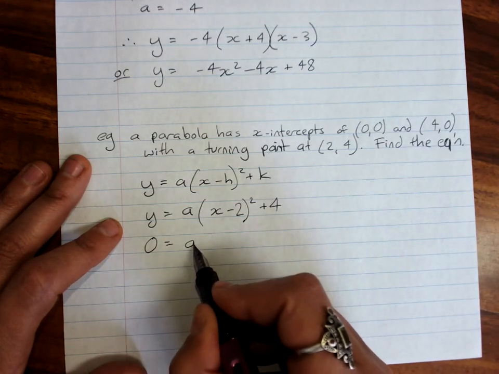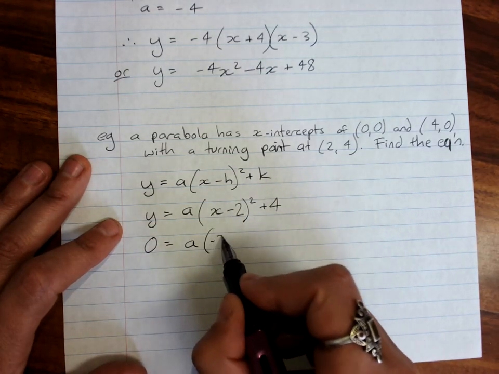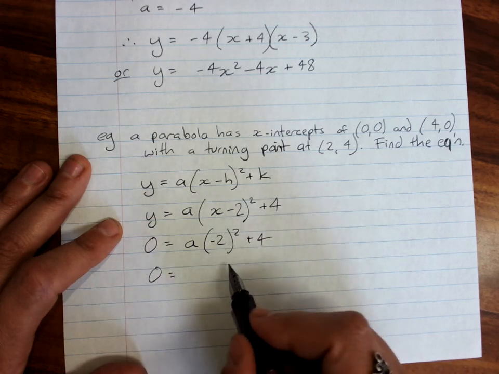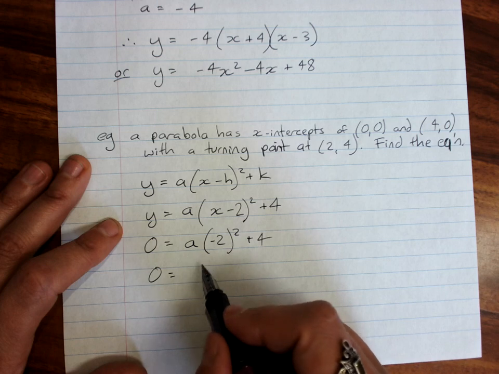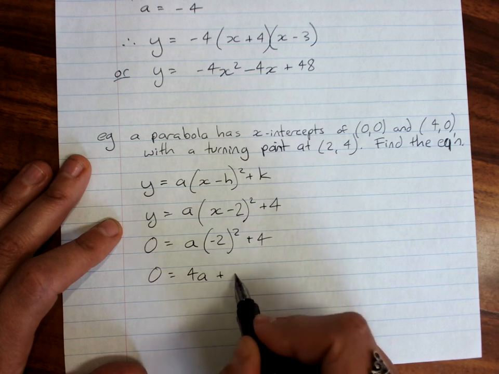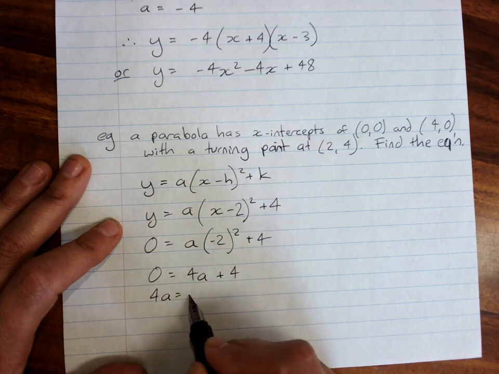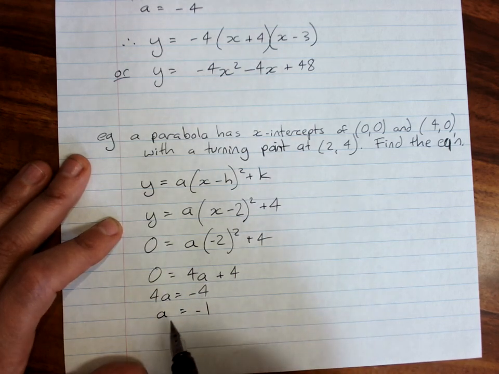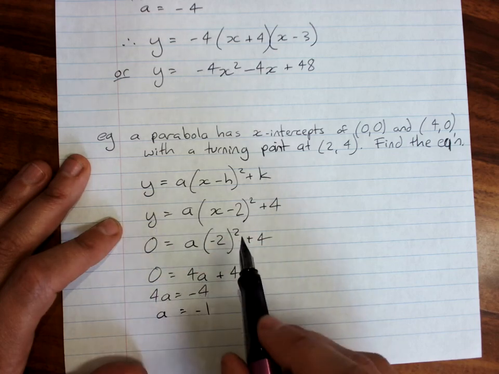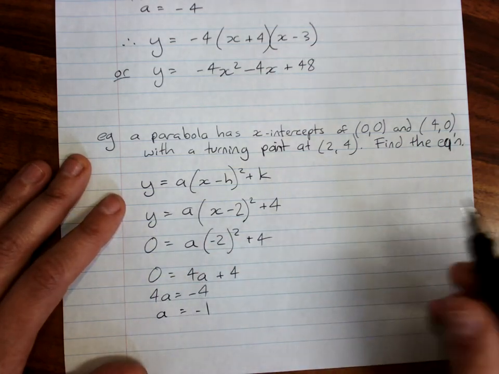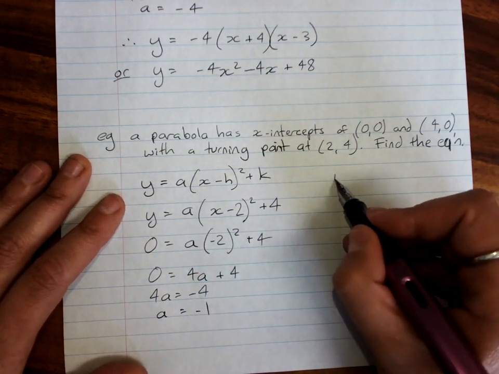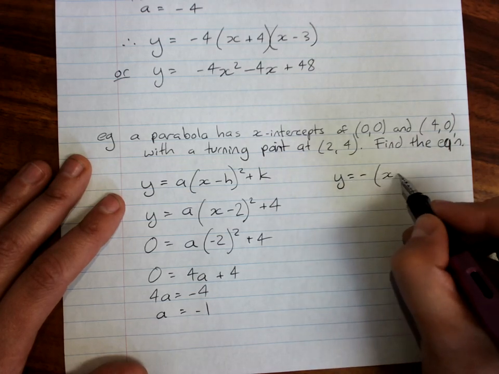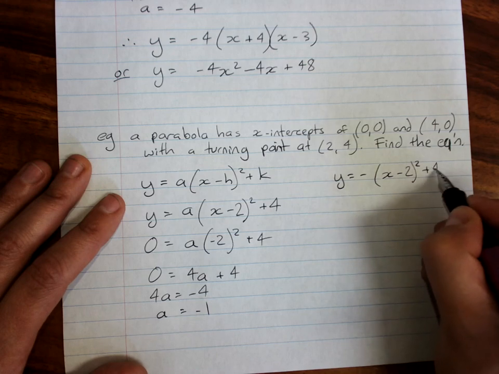0 equals a times (0 minus 2), negative 2 squared, plus 4. That's 4a plus 4, so 4a is negative 4, a is negative 1. So I've found a. So I've now got my rule in the turning point form. y equals negative 1 outside of (x minus 2) squared plus 4.